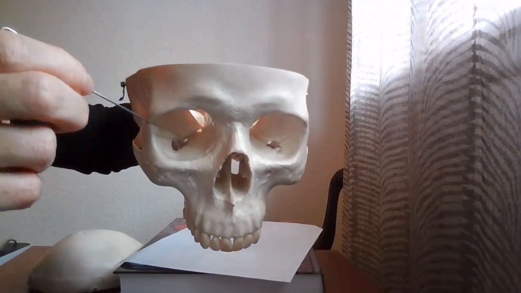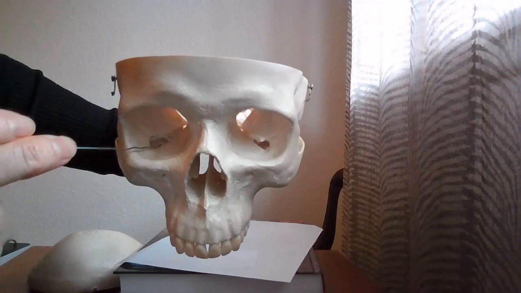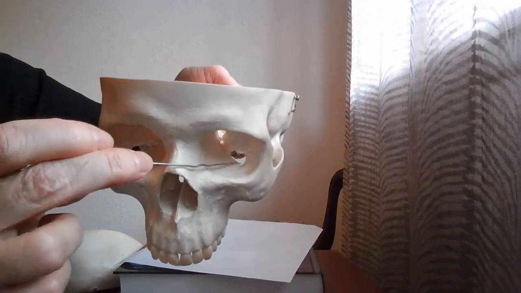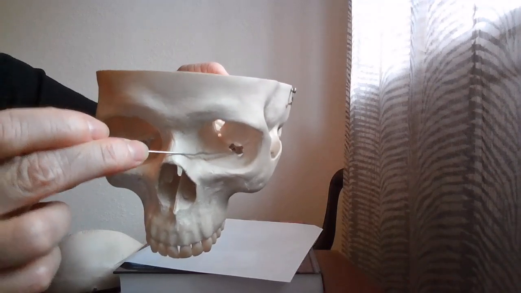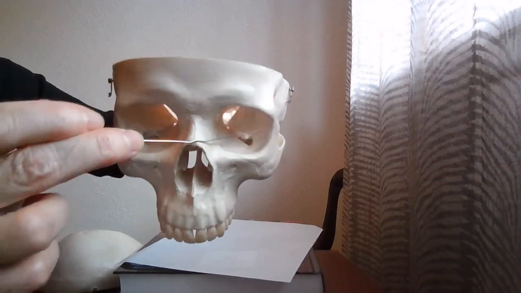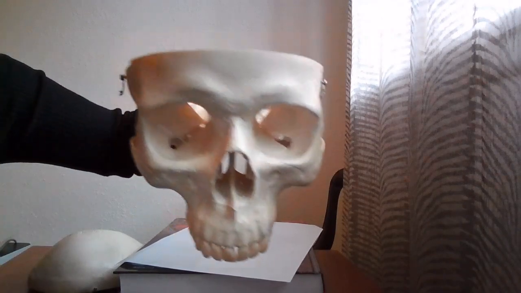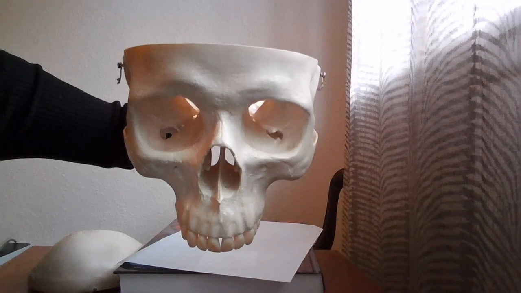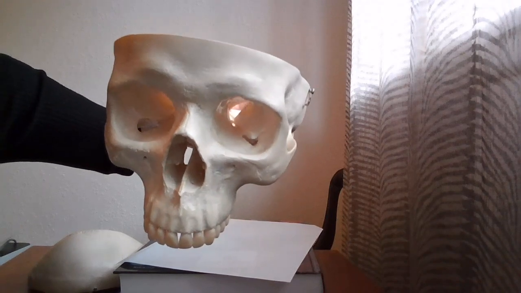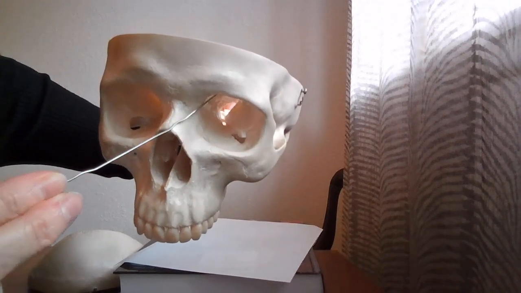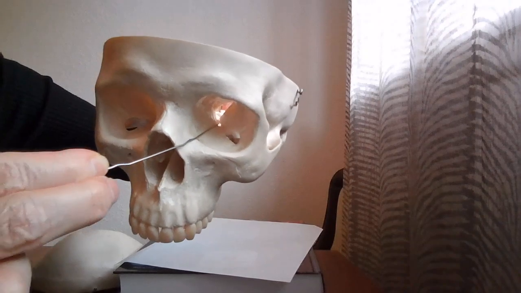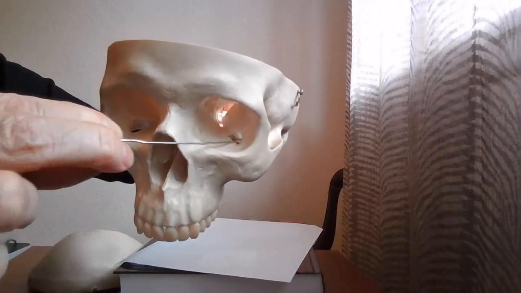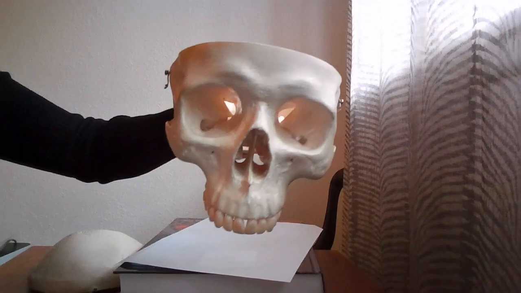By the way, we will need inferior orbital fissure as well. So that's inferior orbital fissure. Superior orbital fissure and inferior orbital fissure. I'm gonna leave it like this so you can see it. So pretty much you can see everything now: superior orbital fissure, optic canal, and inferior orbital fissure.